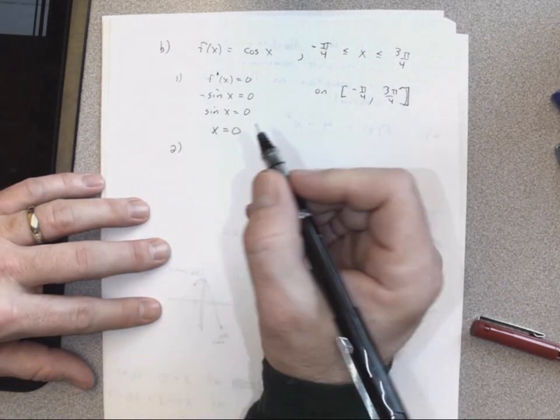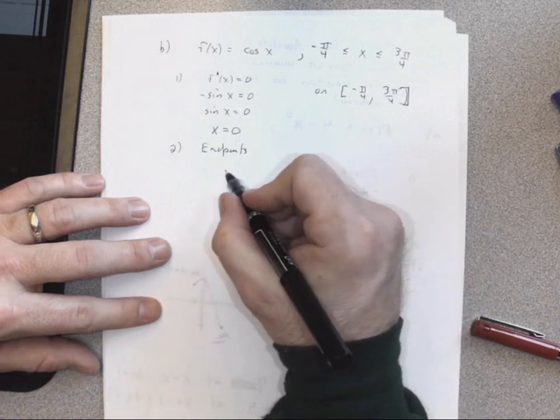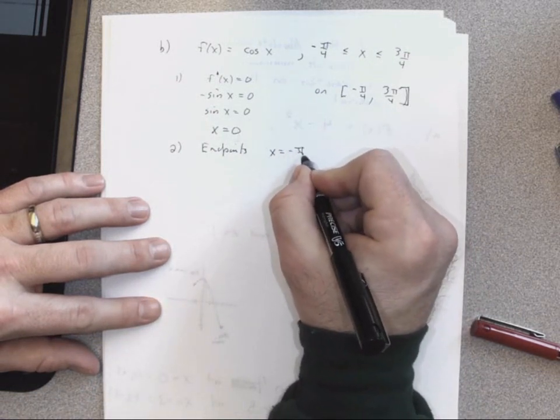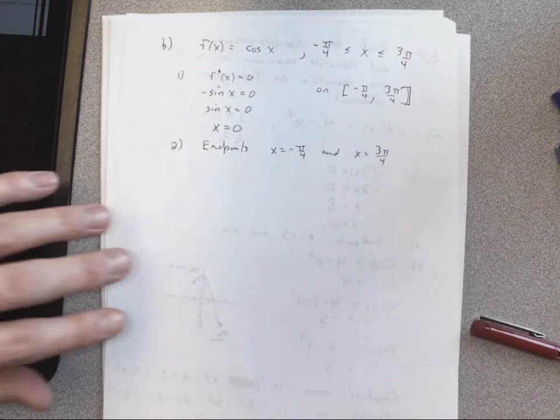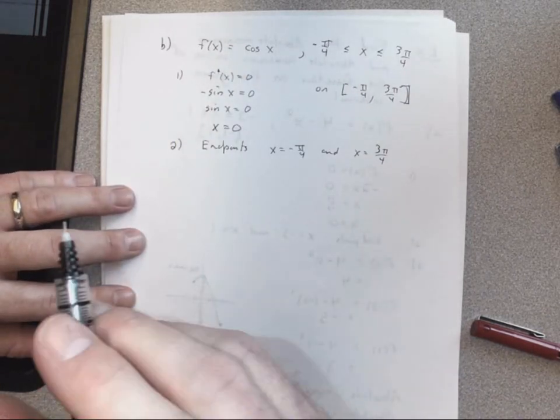Now, the second one, I have to look at our endpoints. So the endpoints are going to be x is equal to minus pi over 4 and x is equal to 3 pi over 4. So these are my candidates. Again, I got 3 candidates, and we're going to plug those back into the original function for cosine.